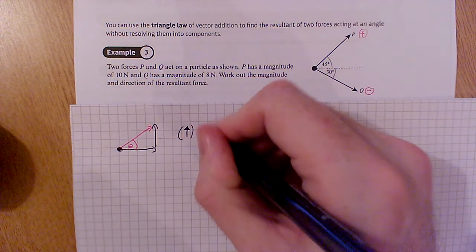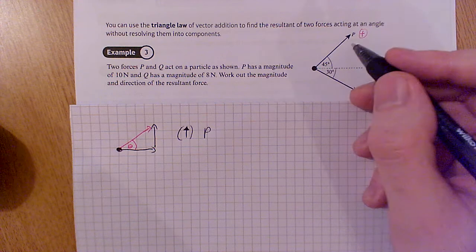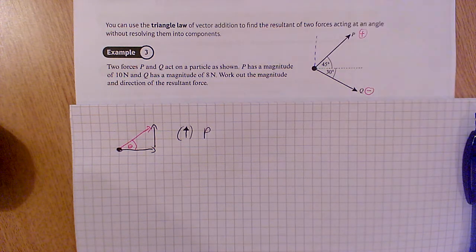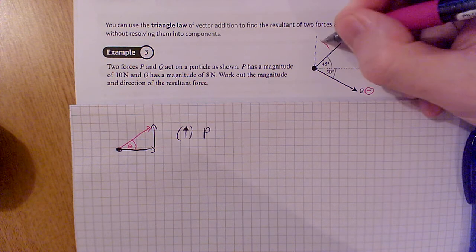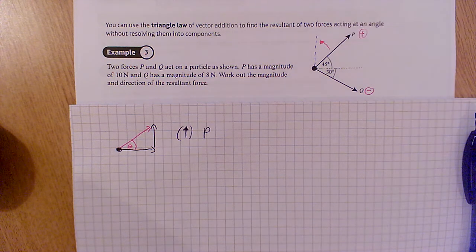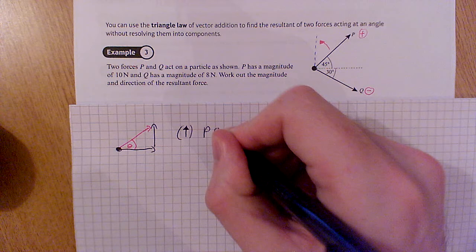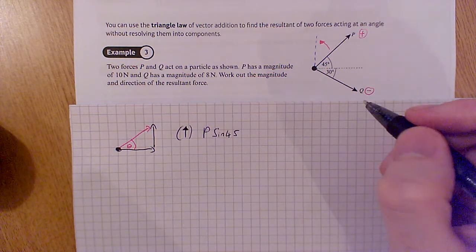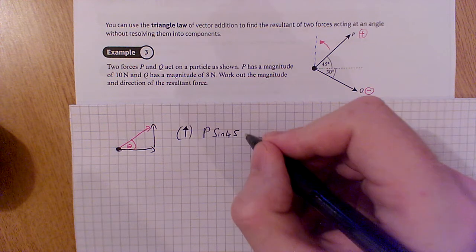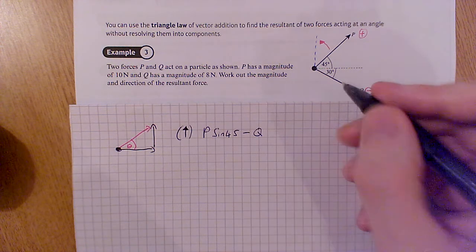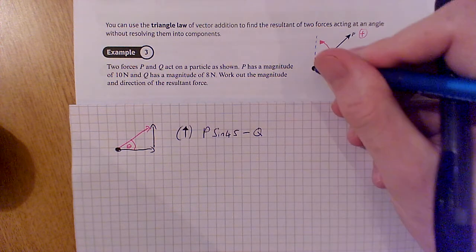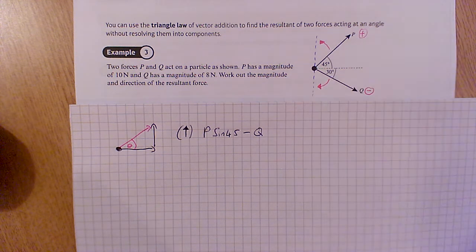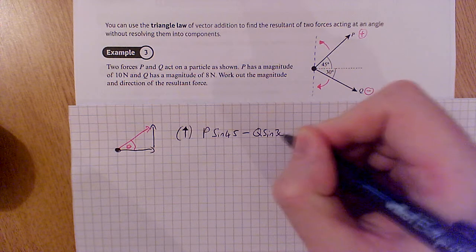Because they're acting against each other. So the first thing we do is we do P, and then it's not acting straight up, it's going across. So if you think about where the upward line would be, we can see that to get from P to the upward line, we've gone away from the angle of 45, and if we've gone away from the angle of 45, that's going to be sine of 45. That then has minus Q of, again, if we're going to go to the horizontal, we've got to go away. Q will move away to the blue dotted line, so if we're going away, it's going to be sine of the angle, which is 30.